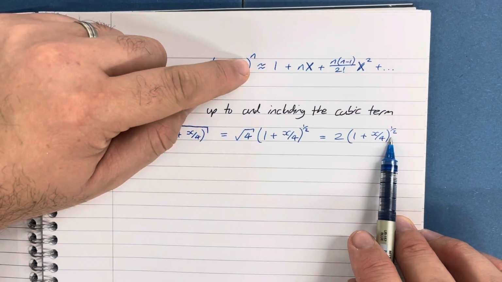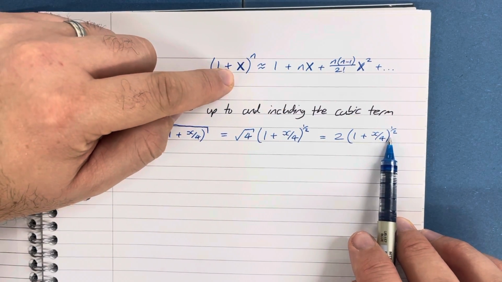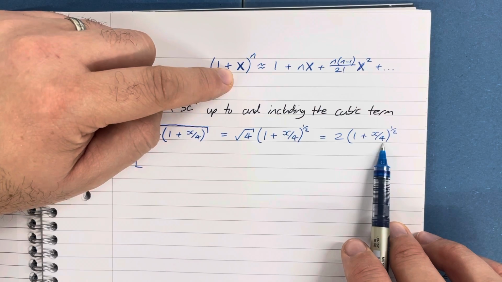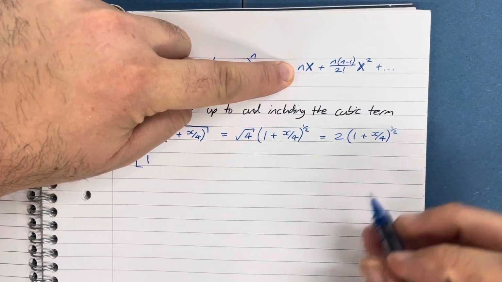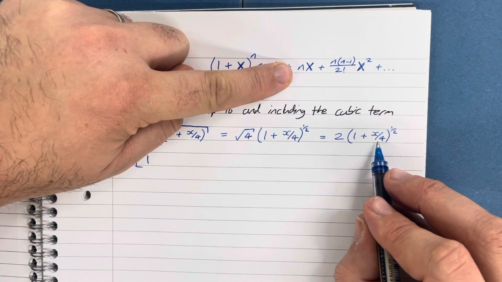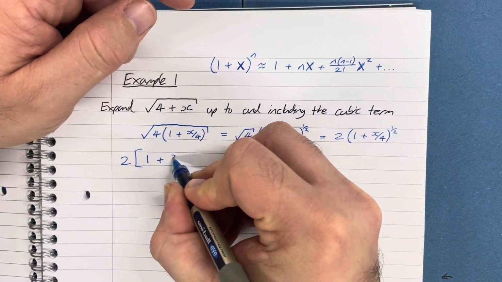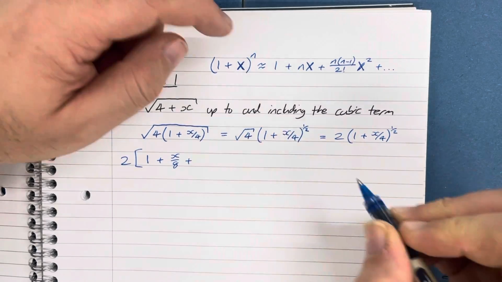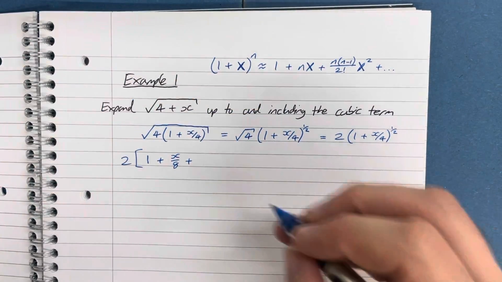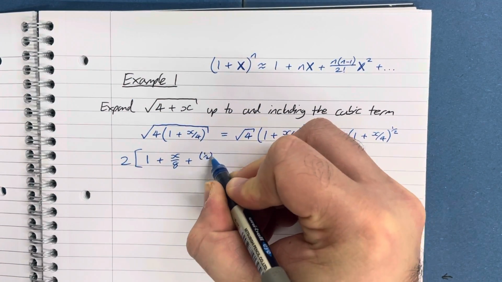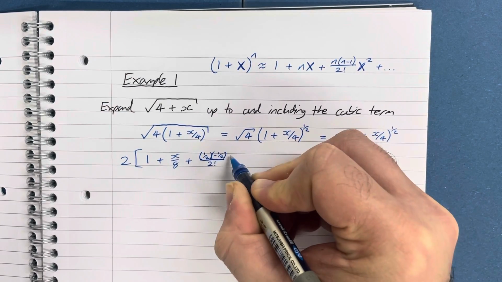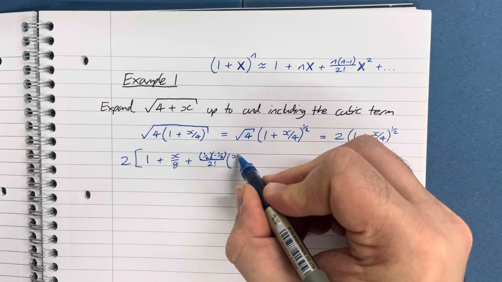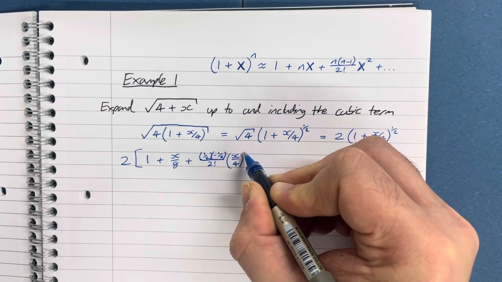In this case, n is a half, and capital X is going to be x/4. So the first term is always the number 1. Then we've got nX, so it's a half times x/4, which is just x/8. Plus n(n-1), so that's a half times minus a half, divided by 2 factorial, times X squared, but X is x/4.